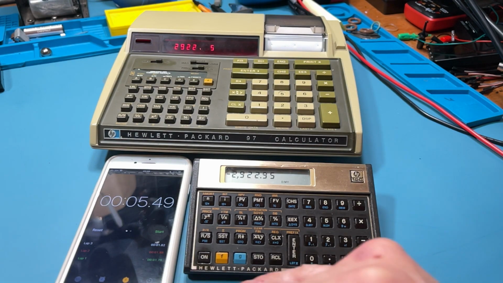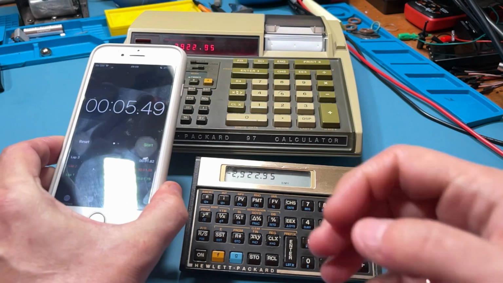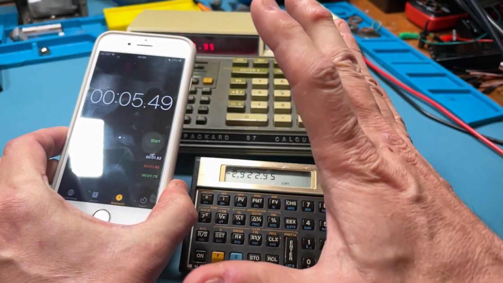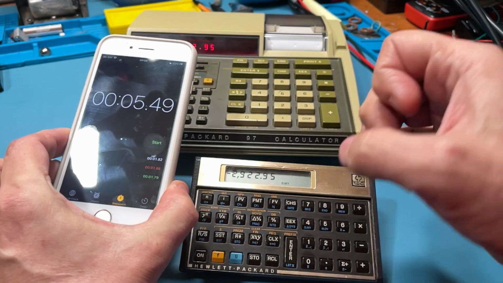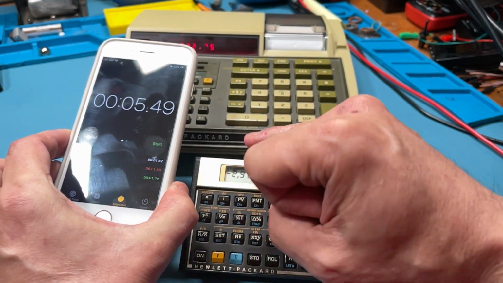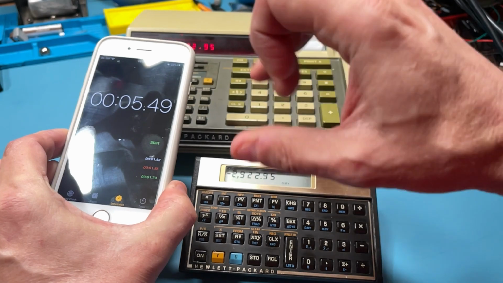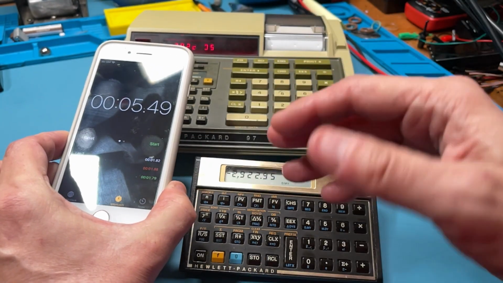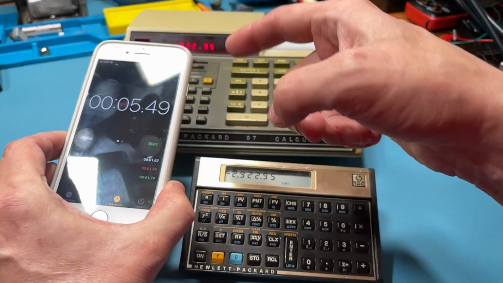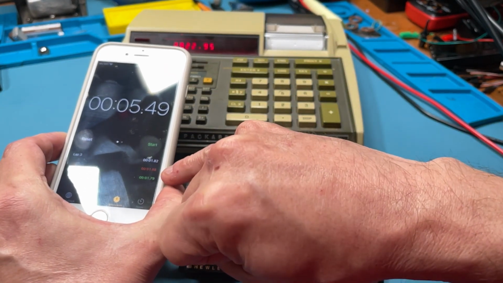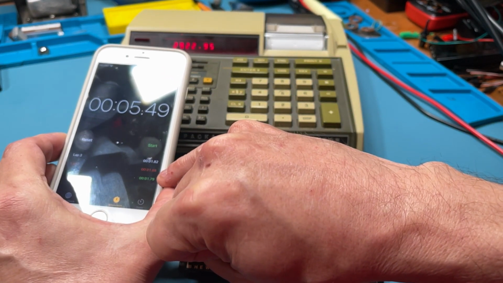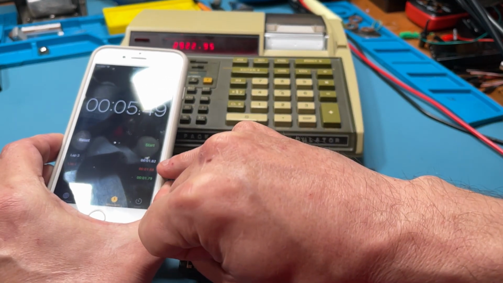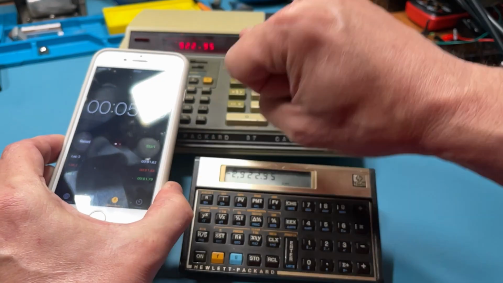Let's see what we have on the iPhone here. So 1.79 seconds, maybe a little bit faster than that because there's a delay with me hitting the button. But I tried to make that delay as close as possible between the two calculators. So this includes, of course, my human delay and working the stopwatch. But we have 1.79 seconds for the 12C, and then an additional 0.188 seconds for the 97.